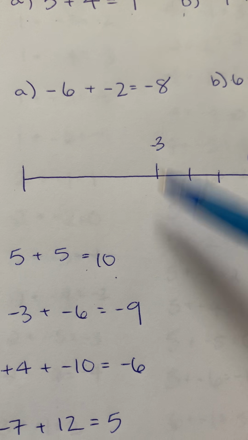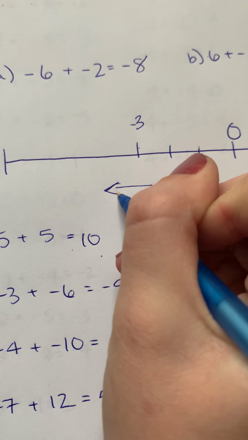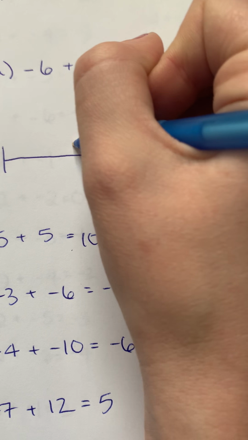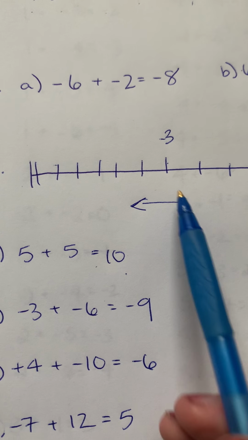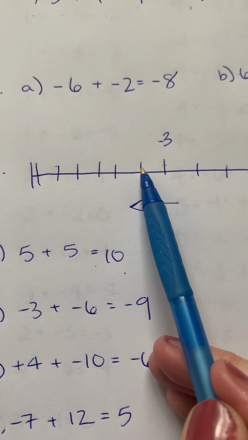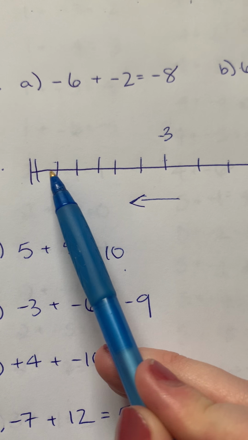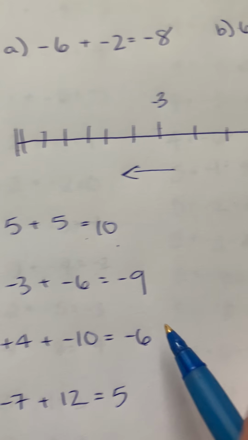So remember, when I add a negative, I end up going to the left. So I need to add 1, 2, 3, 4, 5, 6. That would get me -3, -4, -5, -6, -7, -8, -9. So that's why my answer is -9.